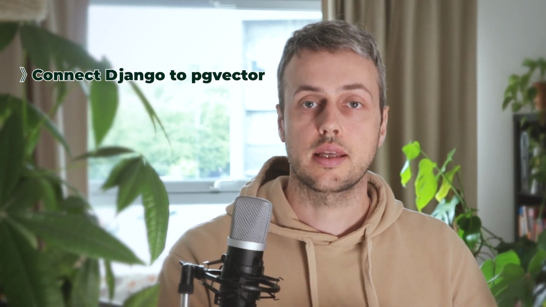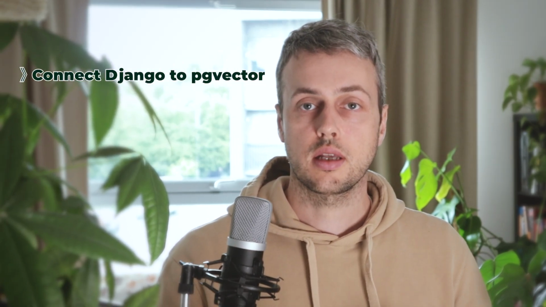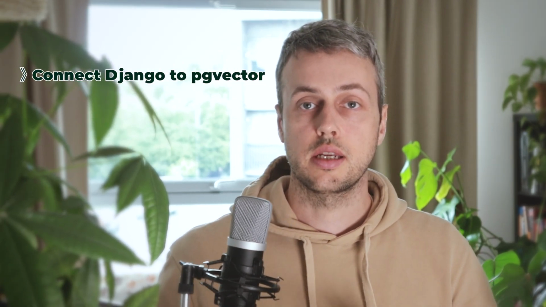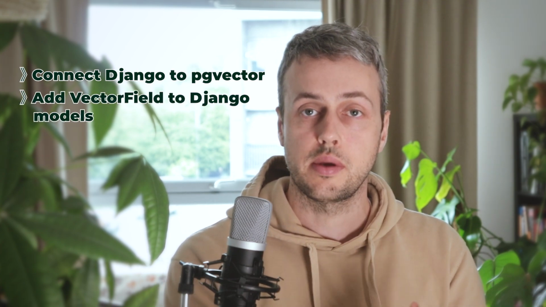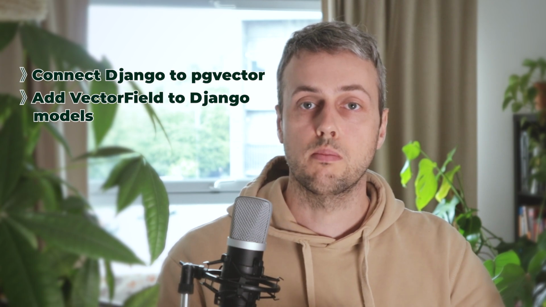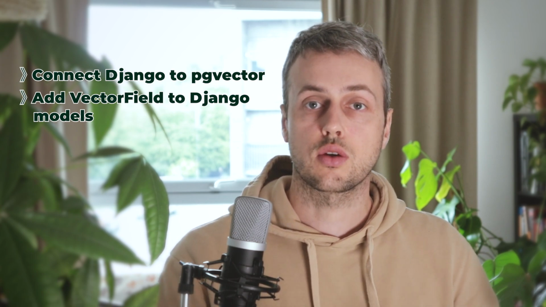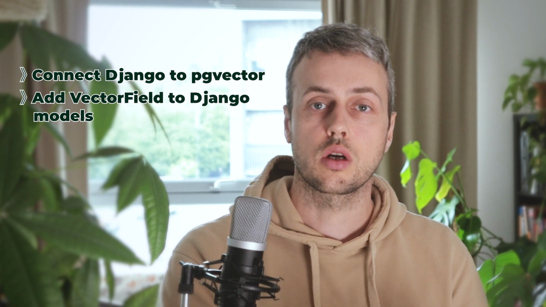We're going to see how to create the connection to the Postgres database that has the PGVector extension enabled, and we're going to see how to integrate that vector data type that's provided by PGVector into our Django models, so we can provide a field that's called a vector field that enables us to work with those vectors.